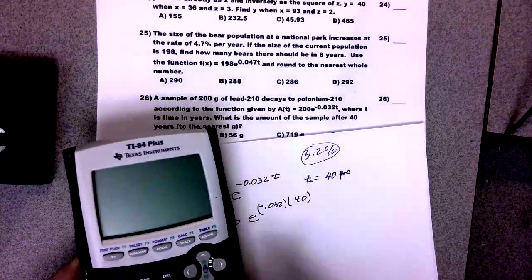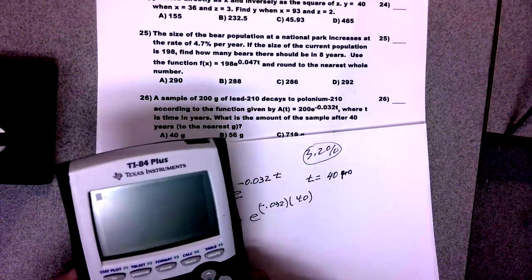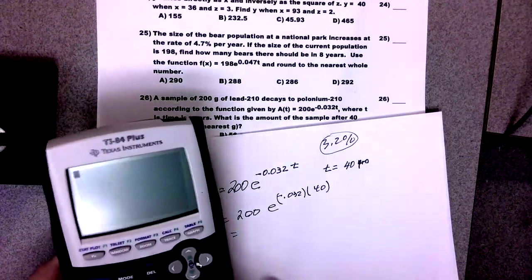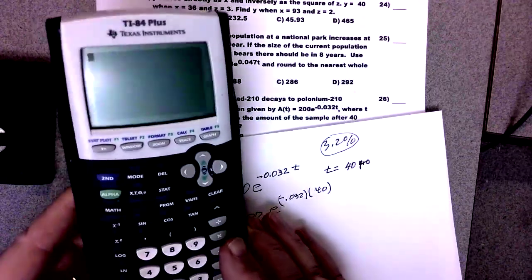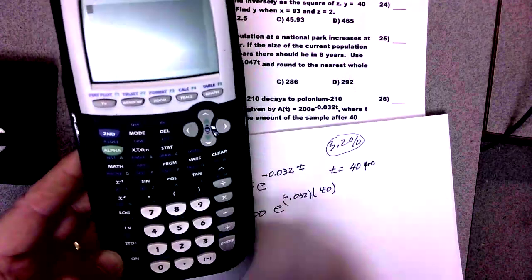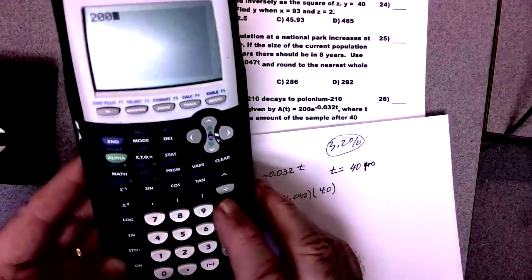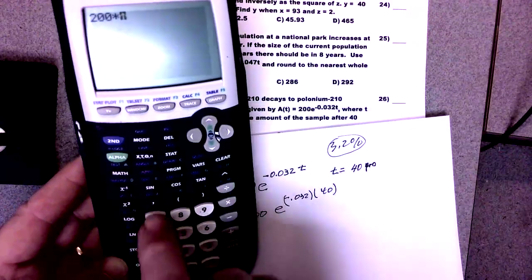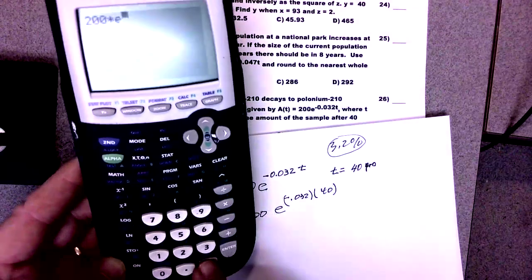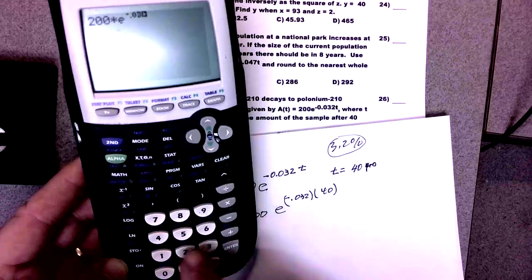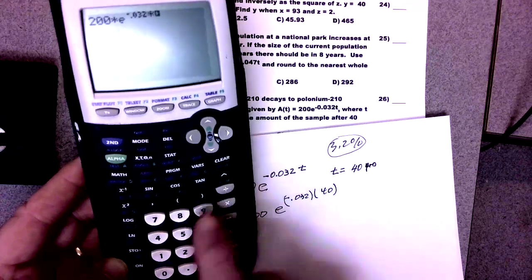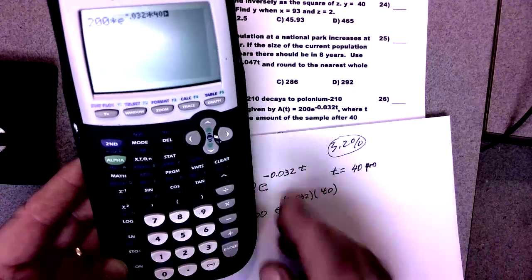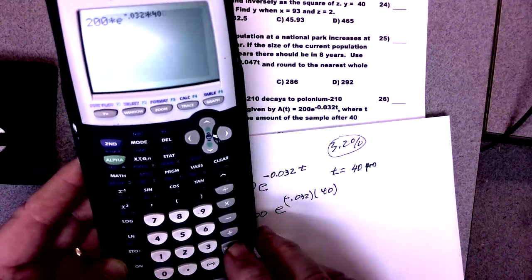So I'm going to put in 200 times e to the negative 0.032 times 40.